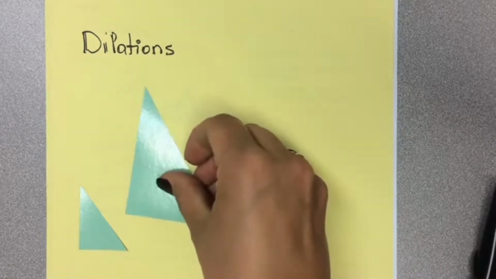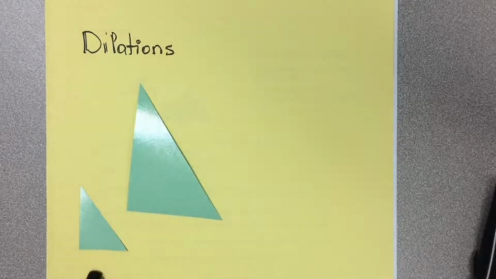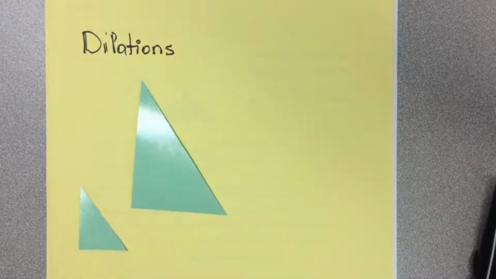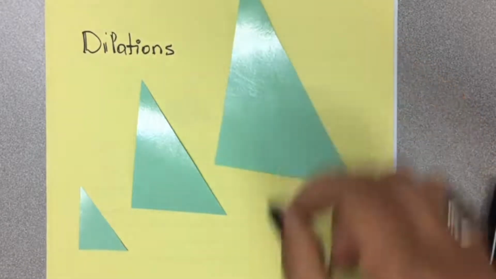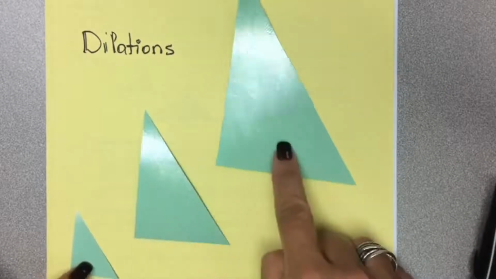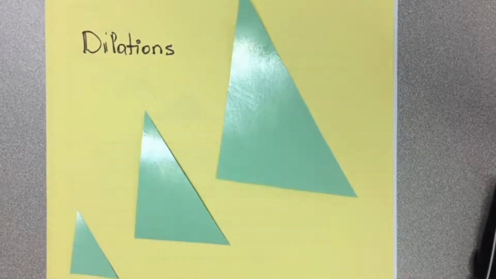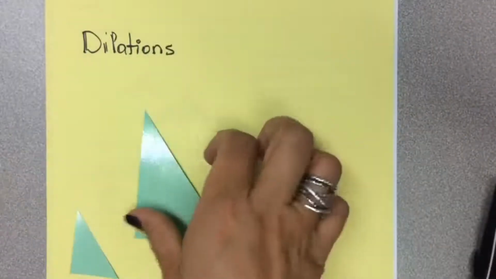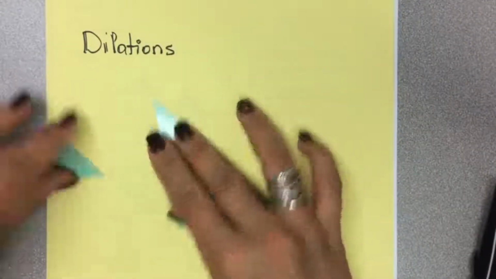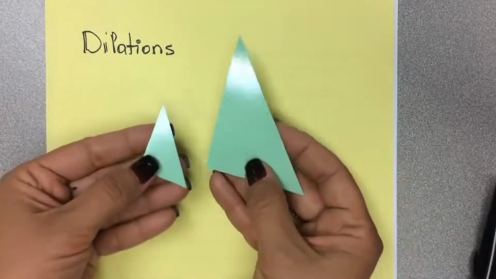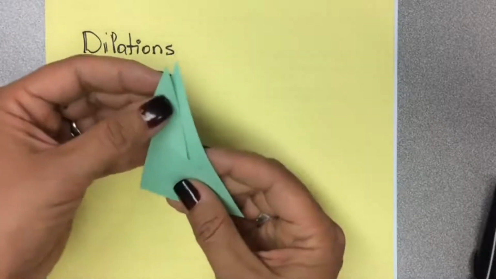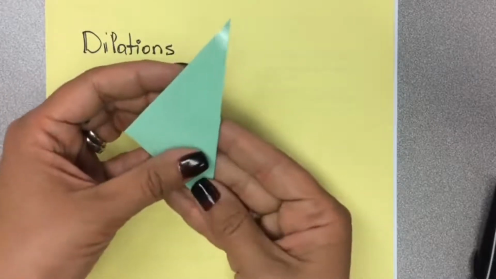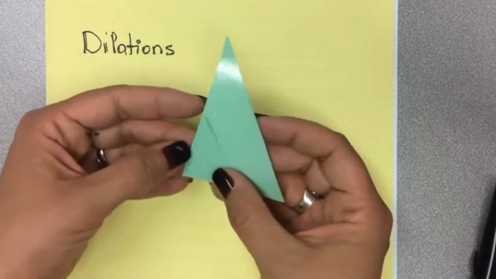So let's say if I multiply the sides of my original triangle by 2, it is going to be bigger. And if I multiply by 3, it's going to be even bigger, and the sides are going to be all multiplied by the same scale factor. The enlarged triangle and the original triangle are going to be similar. Similar means that all the angles are still congruent, but the side measures are multiplied by a scale factor.